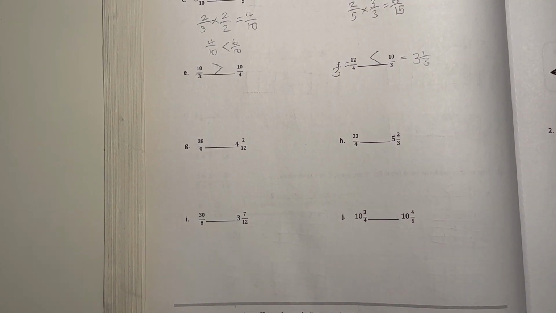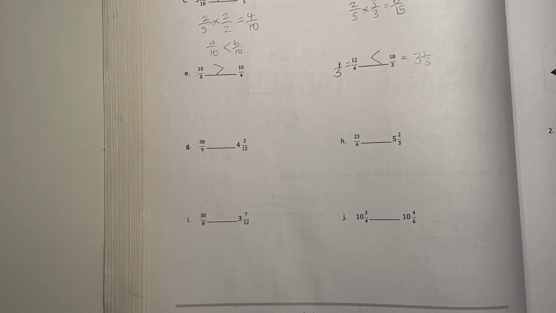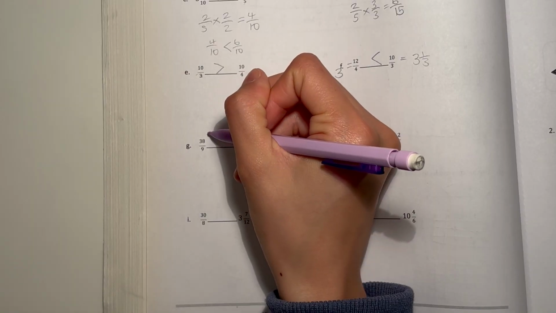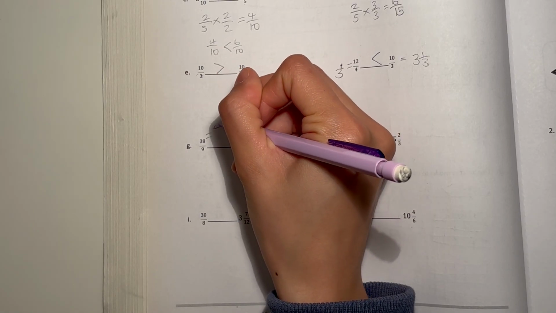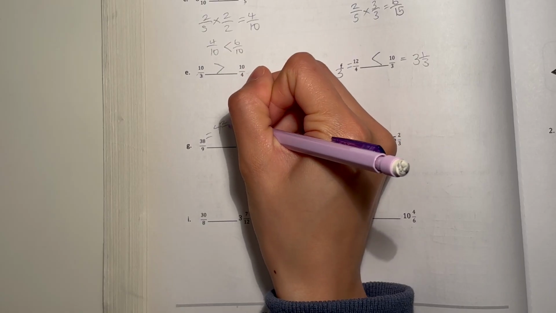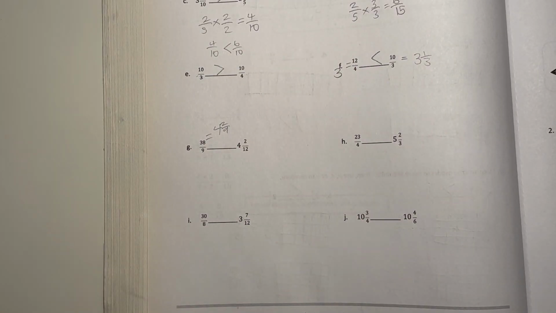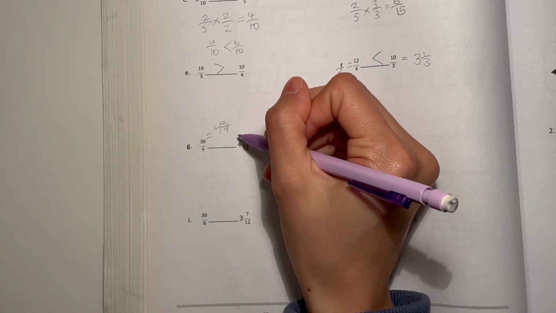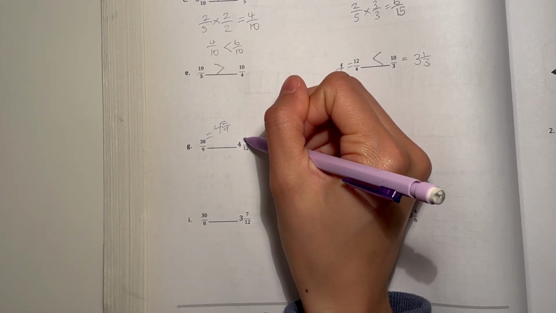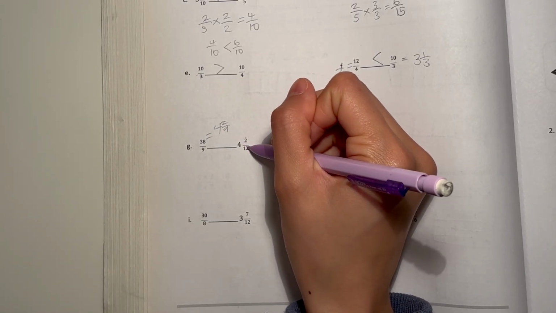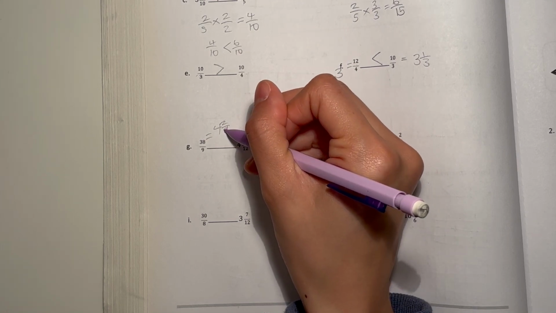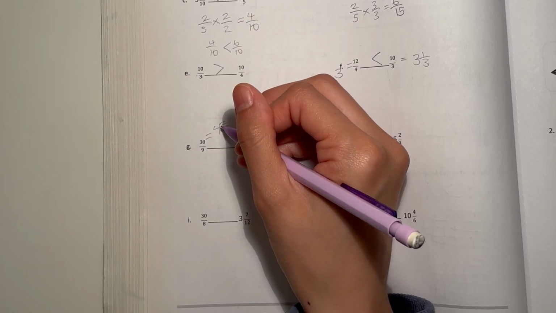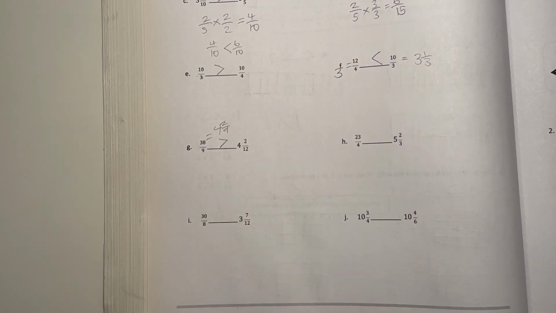G, 38/9 versus 4 and 2/12. 38/9, that's 4 and 2/9. So now the numerator is the same, so we have to look at the denominator. 9 is less than 12, but that means 2 is being split into fewer groups, so the size of each group is bigger. So 38/9 wins.